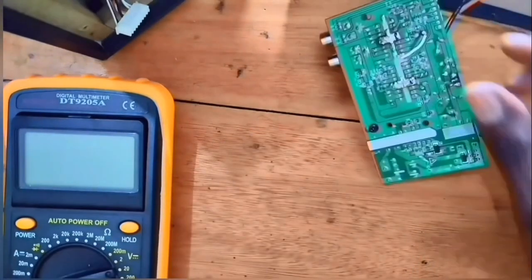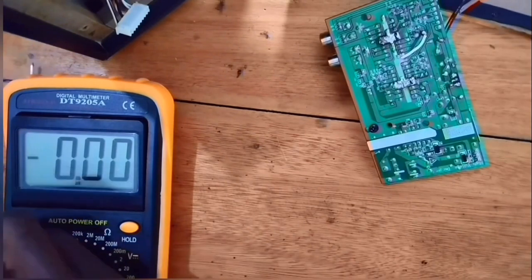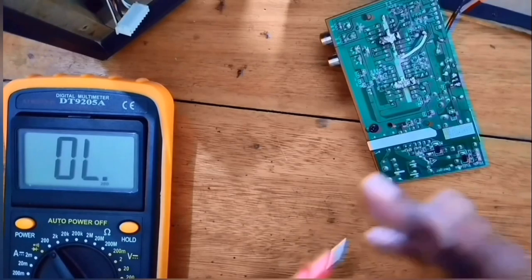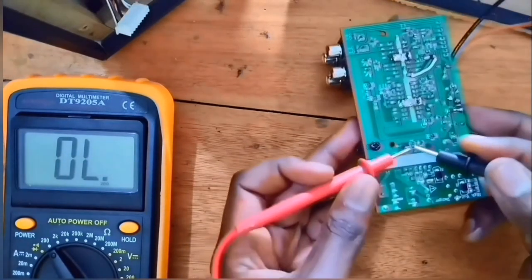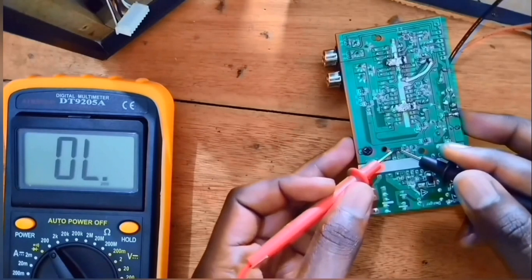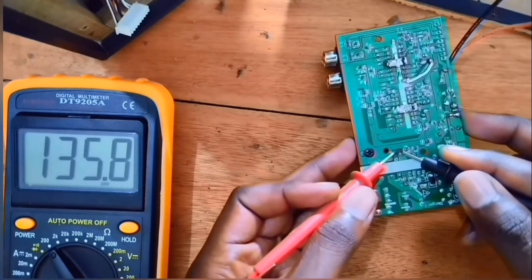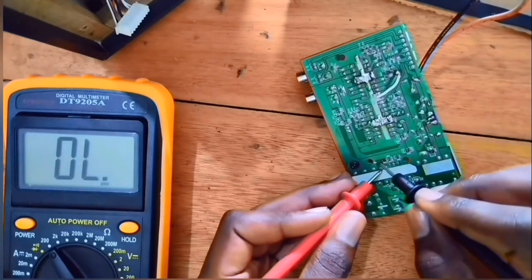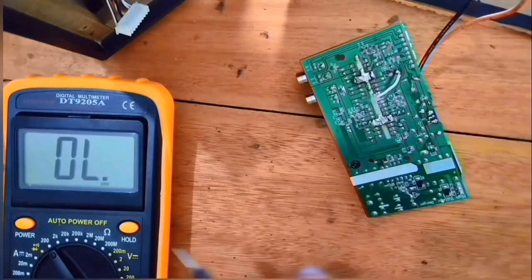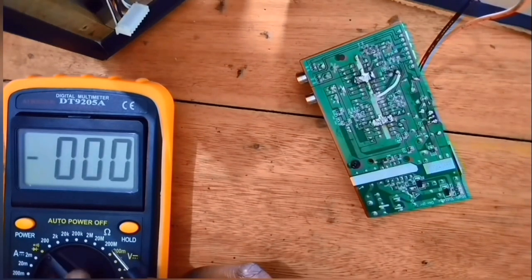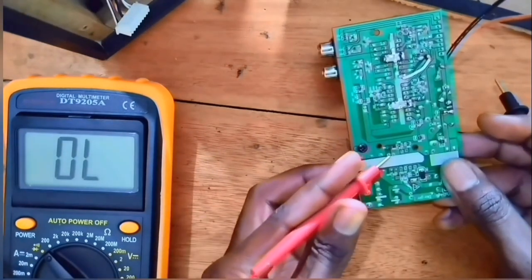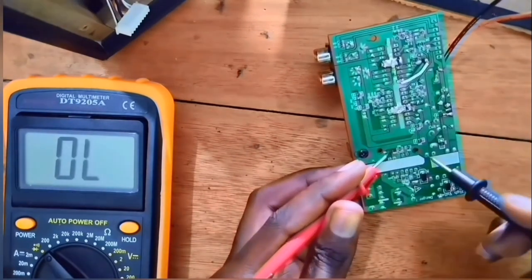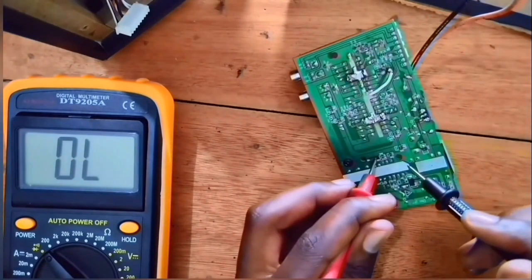Let's put the multimeter in resistance mode and measure this SMD resistor. The resistor is good. Try to also check the continuity of the traces where this SMD is connected to other components. So the resistor has no fault.